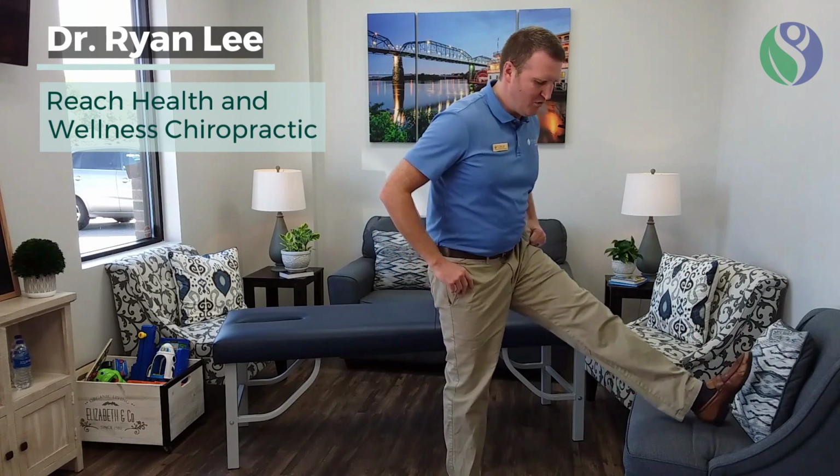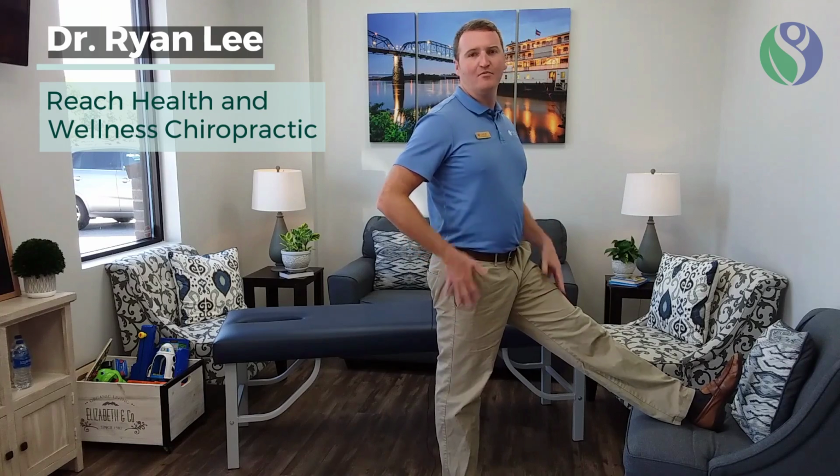I want you to place whichever leg is affected with piriformis syndrome. Let's say our left leg is the one we're getting the pain shooting down the leg. It's going to be the one we're going to stretch. So we're going to put it up on the chair. You want your other leg to be right below your hip, right in line with your body.